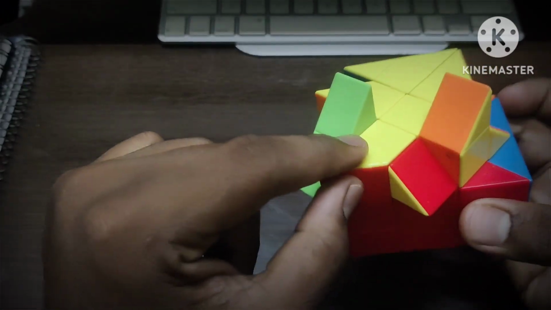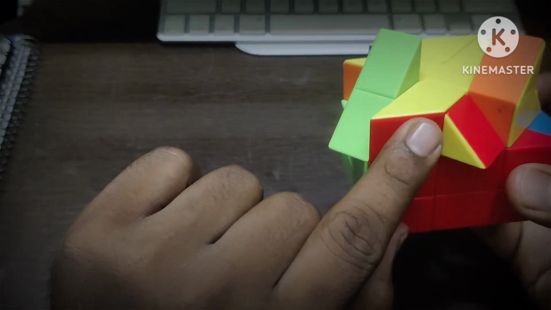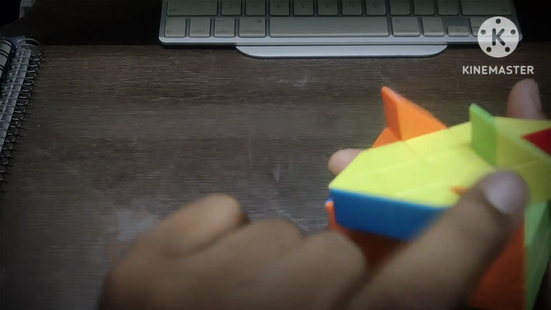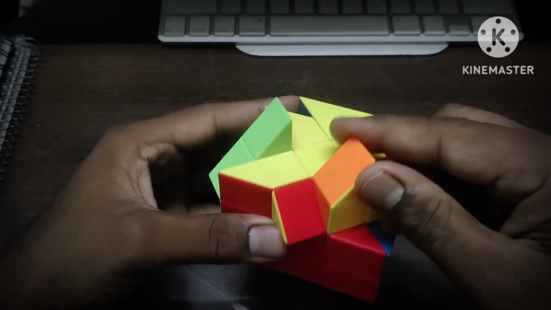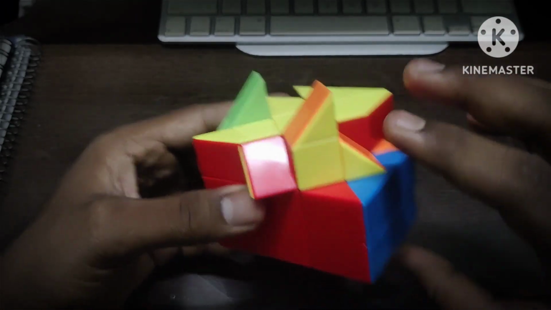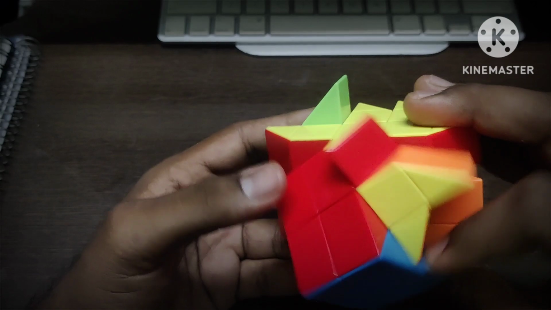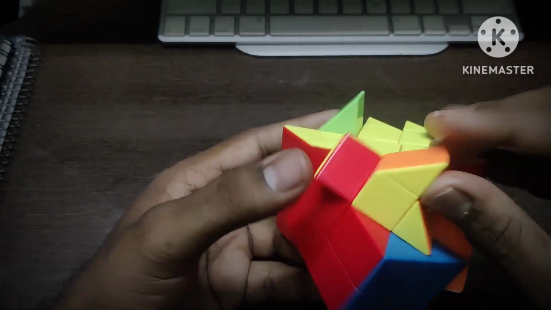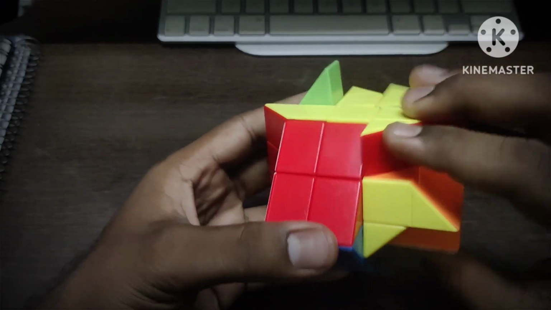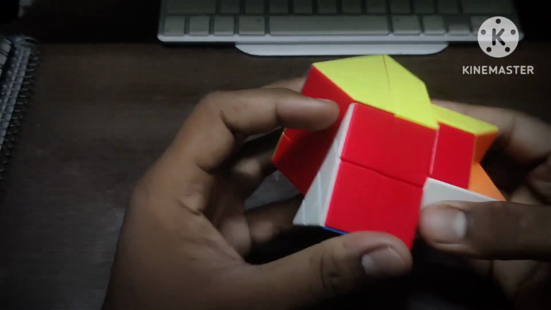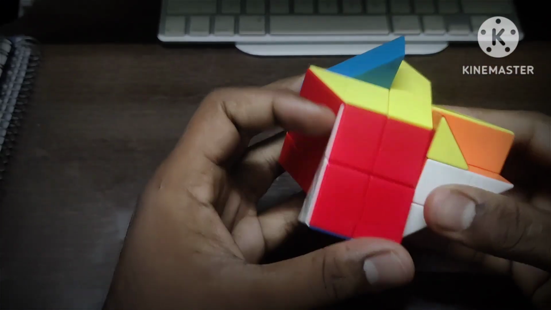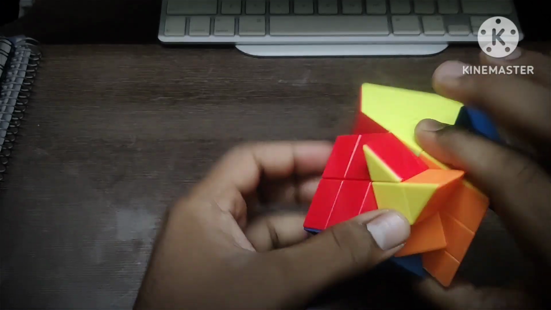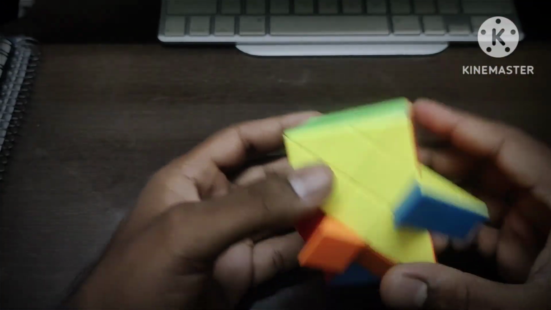So both pieces are in the correct position, this piece and this piece, this piece and this piece, but these both are not in the same position, right? Because this piece doesn't belong to this piece. So let's perform the same algorithm. Just flipped it once like this, performed the right algorithm, so it's not coming on this particular place.